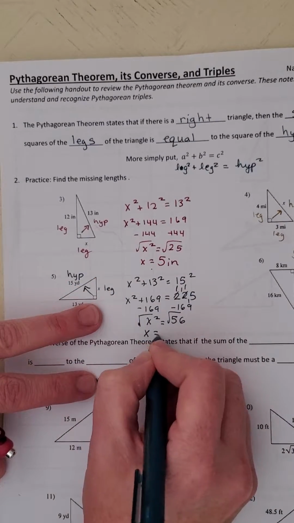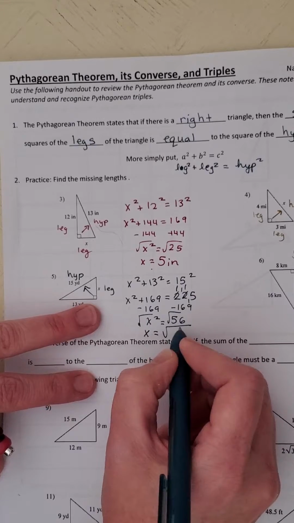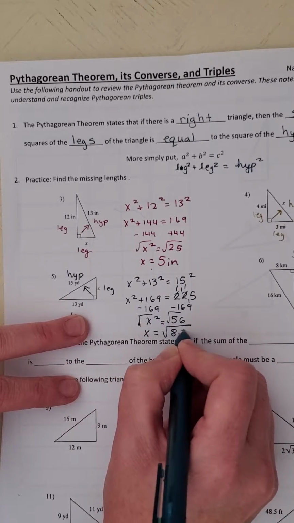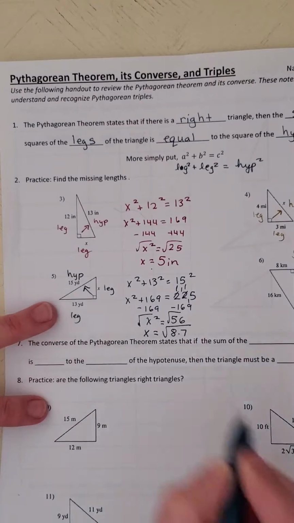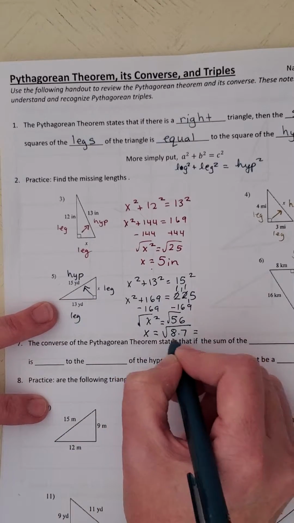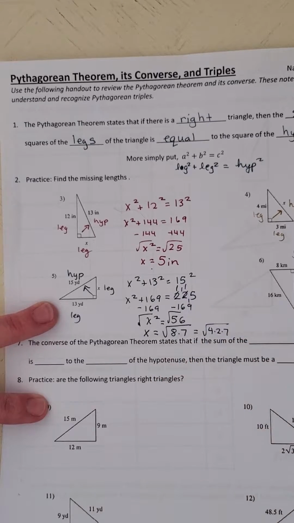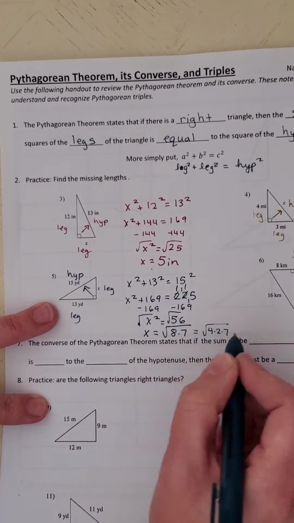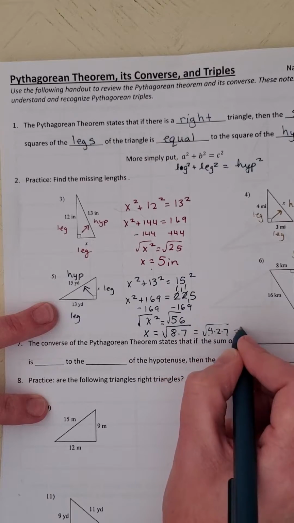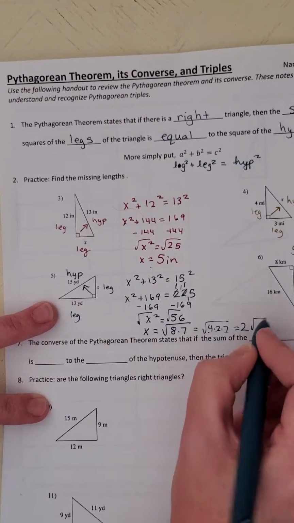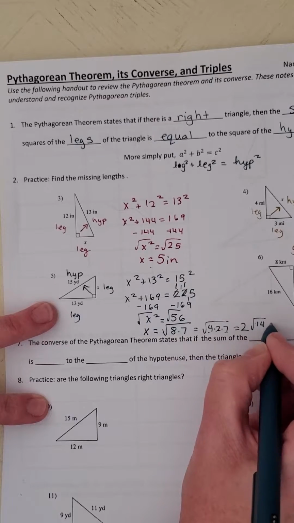And so x equals the square root of 56, which is 8 times 7. And 8 has a perfect square in it, which is 4. So this would be 4 times 2 times 7. And the square root of 4 is 2, so this will come outside of the radical as a 2. And then under the radical, we have a 2 times 7, which is 14. And this is in yards.